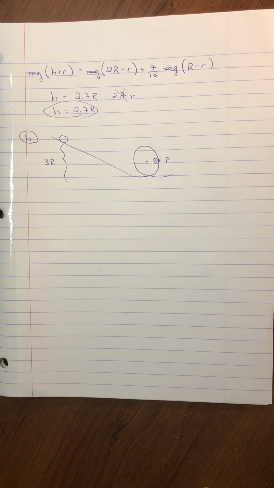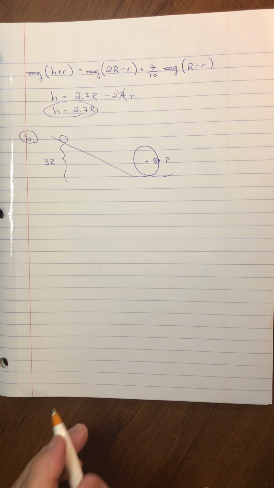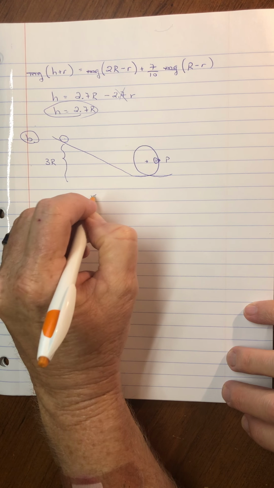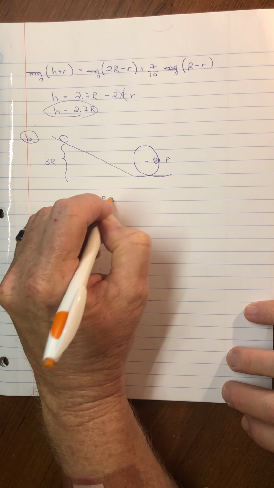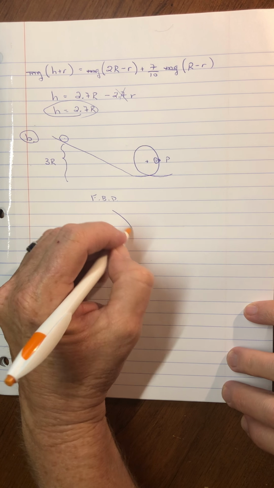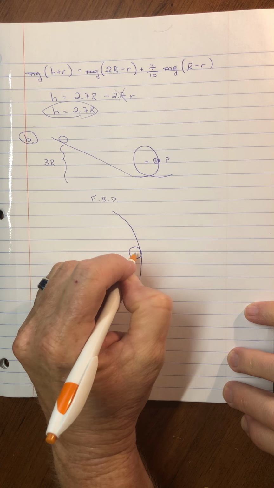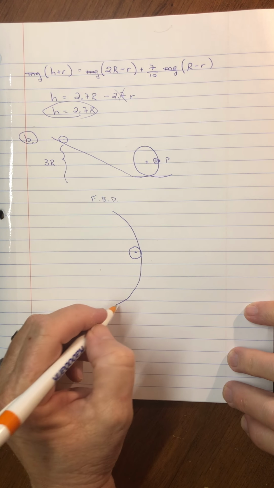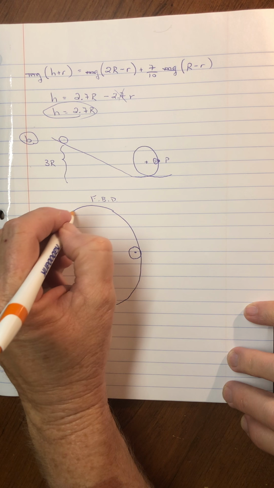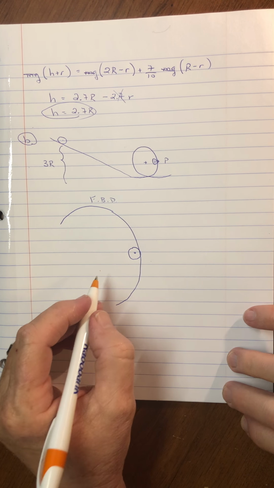And they're asking here for the components of the force. Let's see how it says. It says, what are the components of the net force on the sphere at this point? So maybe I'll begin with the free body diagram. Here's my loop, and the little sphere is sitting right here, and it's going to go around to the top, and I'll just draw that much.